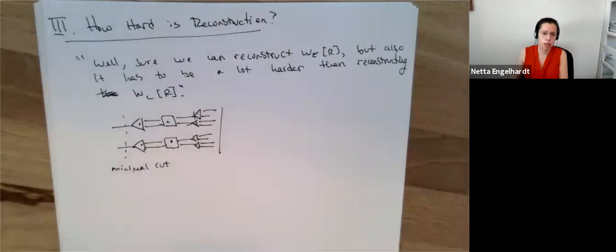So what we can ask at this point is, how many of these isometries and unitaries do we actually need? What is the size of this network, of this quantum circuit? How many of these k-local unitaries and isometries do we actually need? That's, in a rough sense, what we mean when we talk about how complex the reconstruction of the entanglement wedge is.